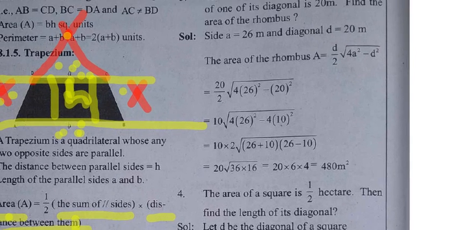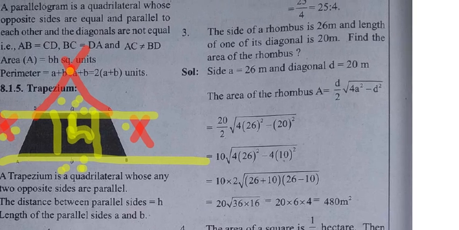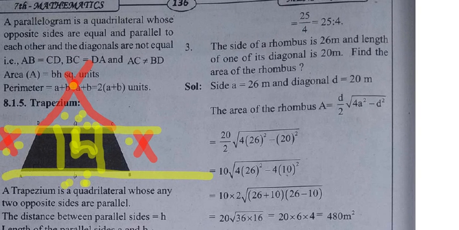Okay, now see the next question. The next question is: the side of a rhombus is 26 meters. The length of one diagonal is given. They gave one side value and one diagonal value. Find the area of the rhombus. Yes or no? So before going to that, I will show you the properties once again.